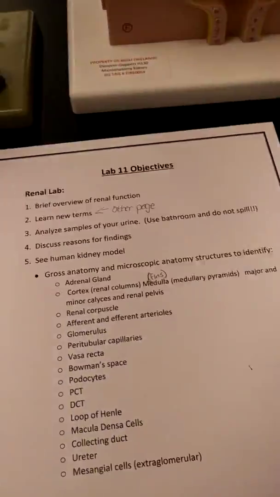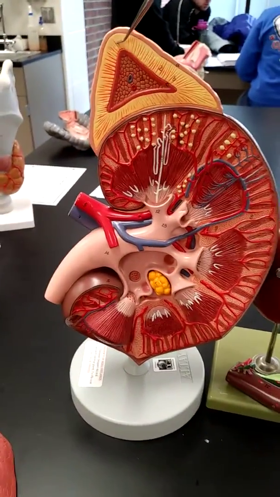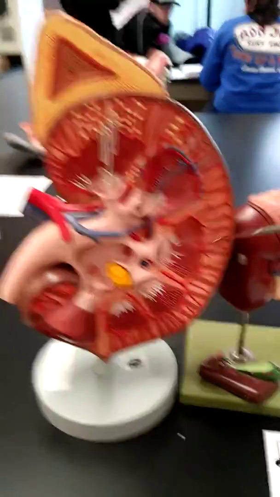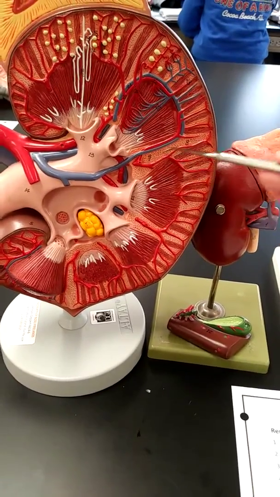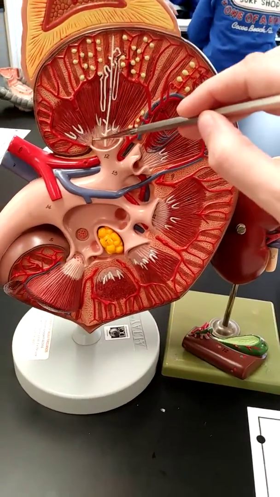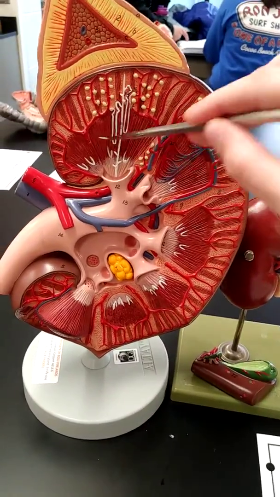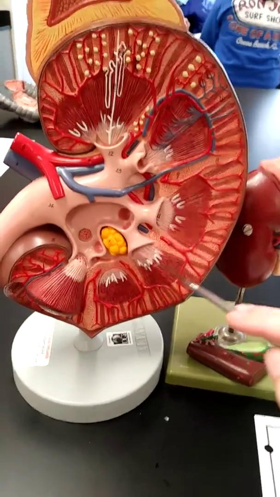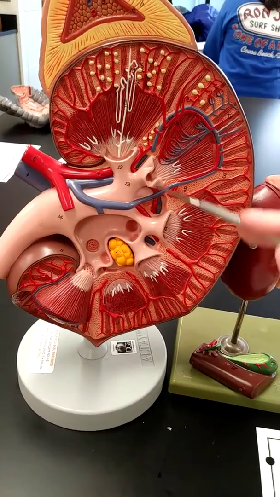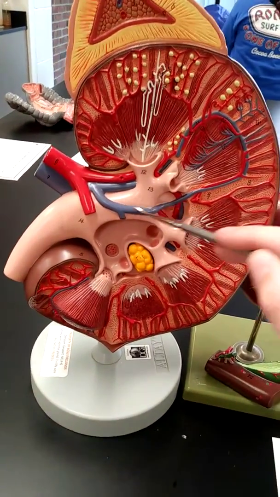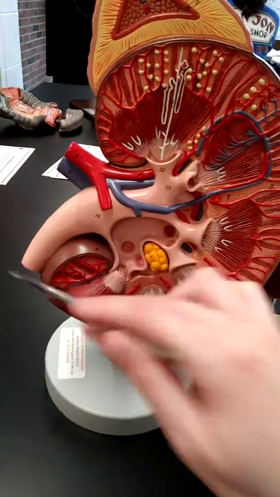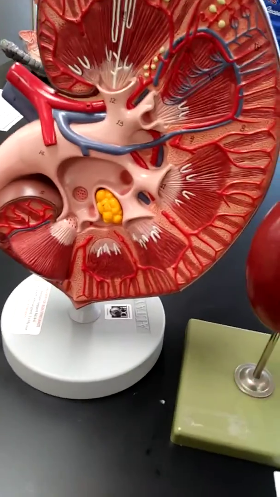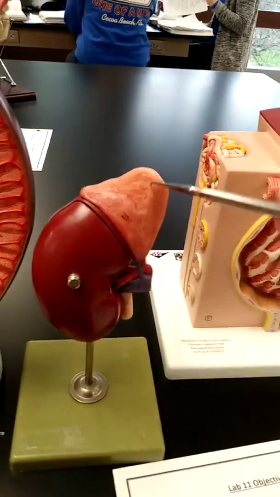All right, then for lab 11, we have the adrenal gland, the cortex, the medulla, the renal columns, renal pyramids, the minor calyx, the major calyx, the renal pelvis, the ureter.